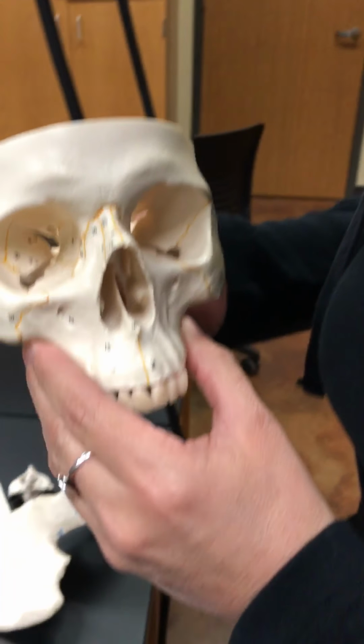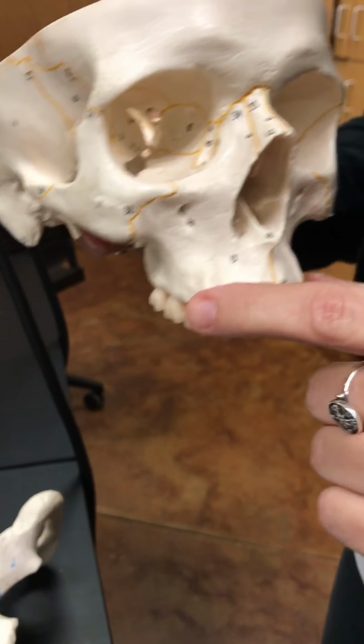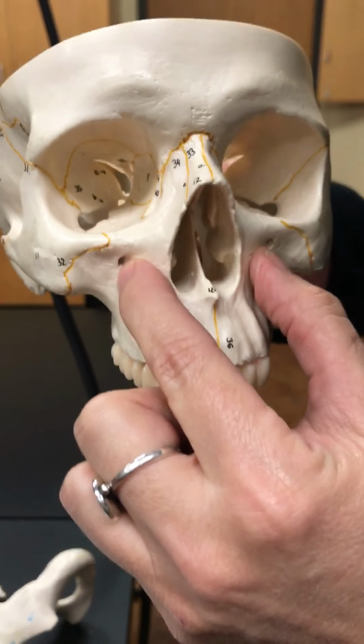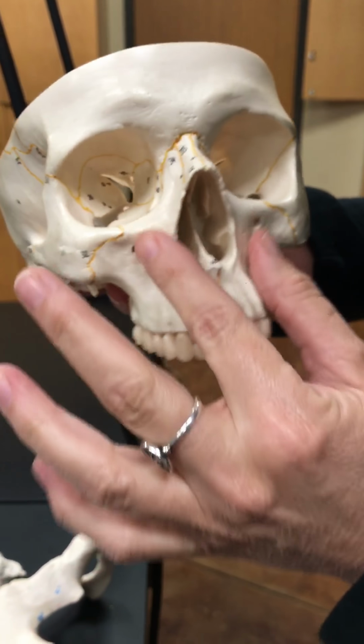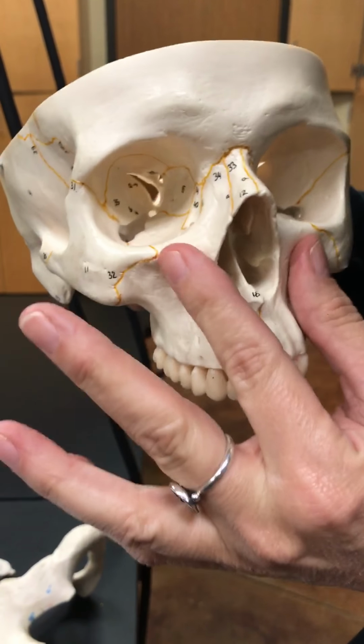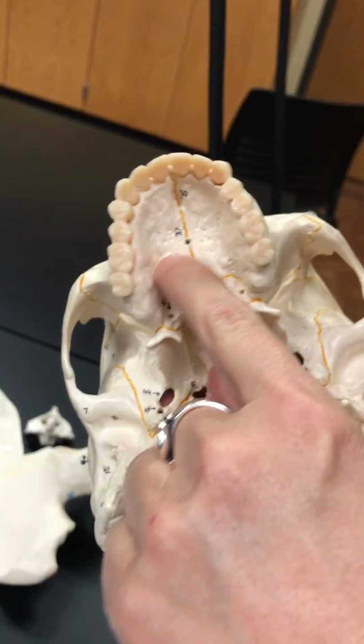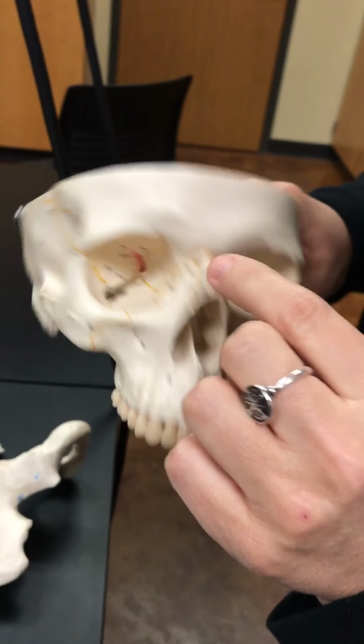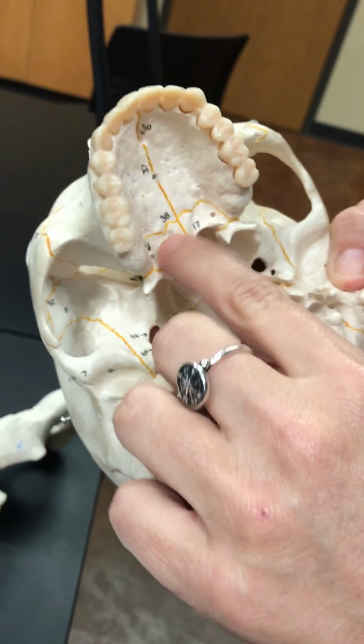Okay, then move to your maxilla, which is your top jaw. This is the alveolar process. These two holes right here are the infraorbital foramen. The maxillary sinuses kind of sit behind here, so you can't really see them, but they're there. And this is the palatine process. Your nasal bones here. Your palatine bone is right here.